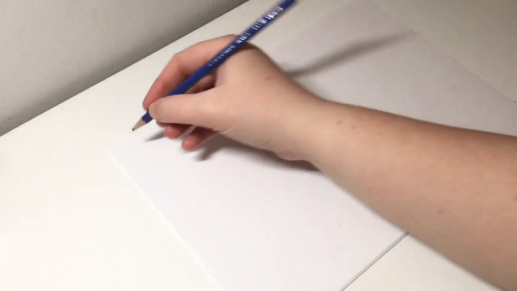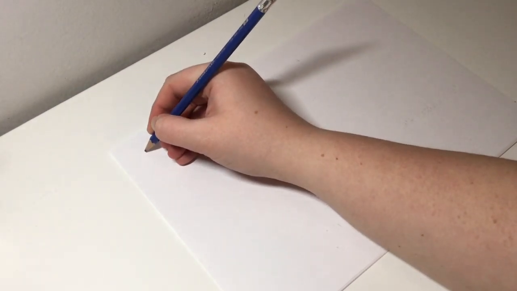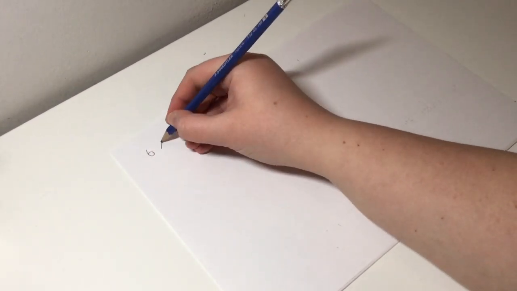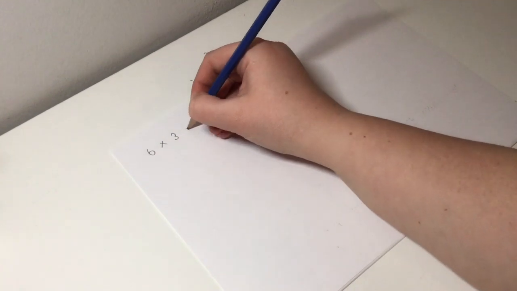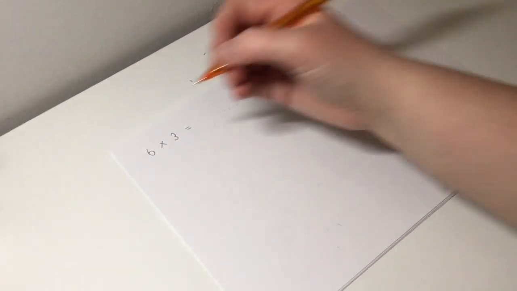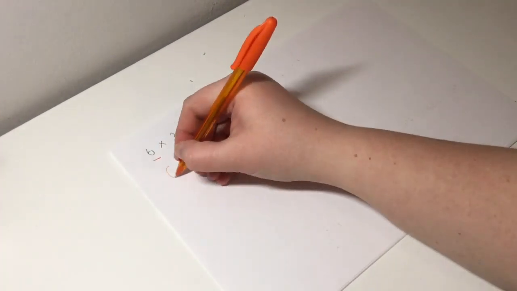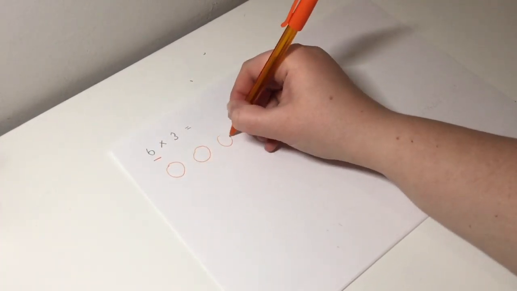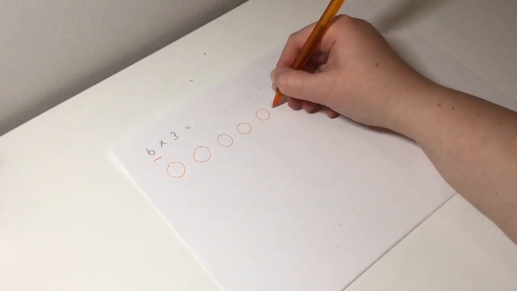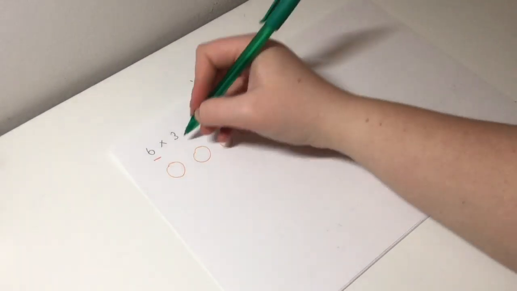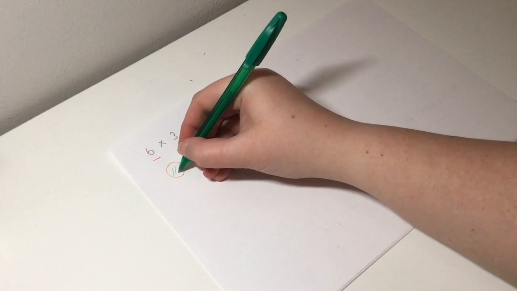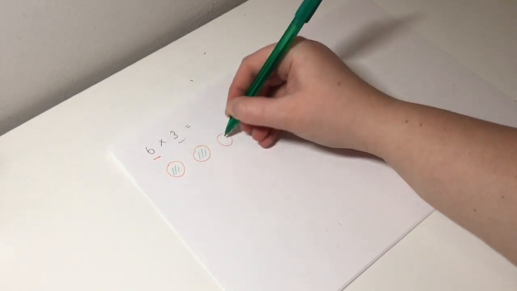Now, just like I said in the division video, your questions won't always be in long word problems. Sometimes they'll just be a number sentence, like this one, 6 times 3. I'm going to work this out using the first number as the how many groups number. So I need 6 groups. There we go. And my second number, the number 3, means how many are in one group.